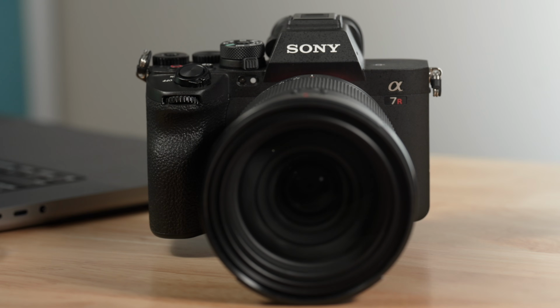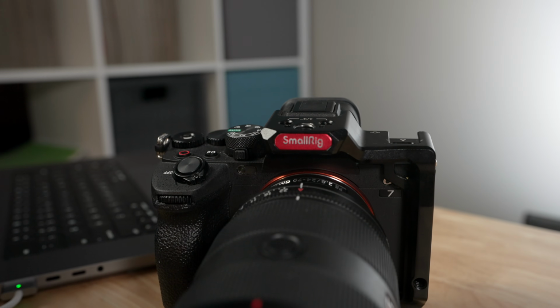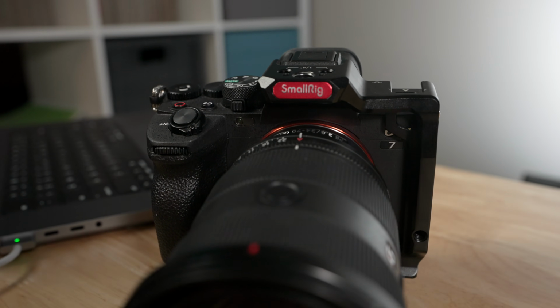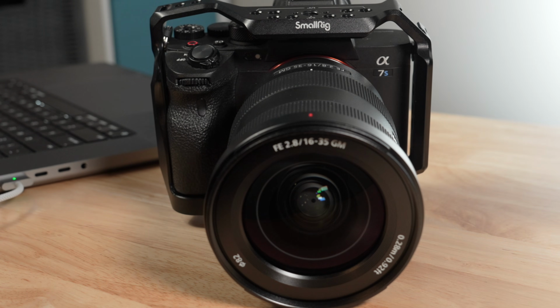Now, I'm going to demonstrate this using the Sony a7R V, as you can see right beside me here, but truthfully, this is going to be relevant for almost any of Sony's latest cameras that have their newer menu system in it, and frankly, many of their older models as well that operate in the same way.